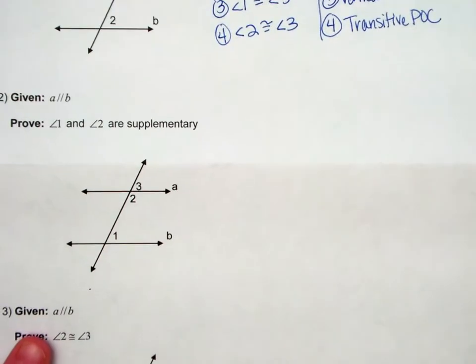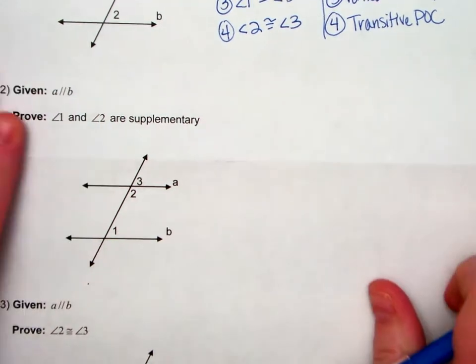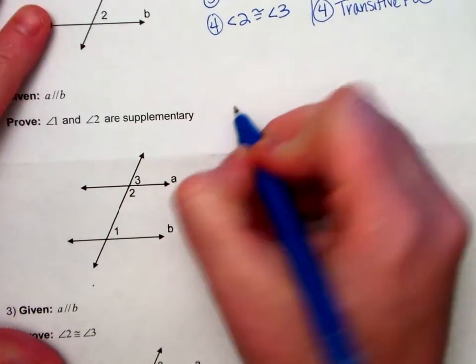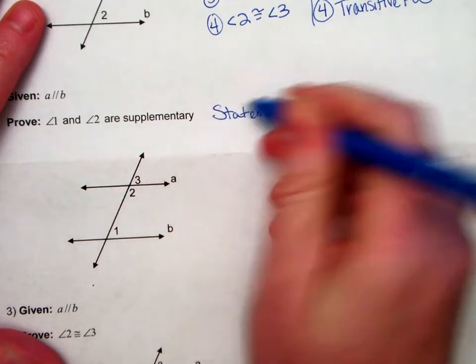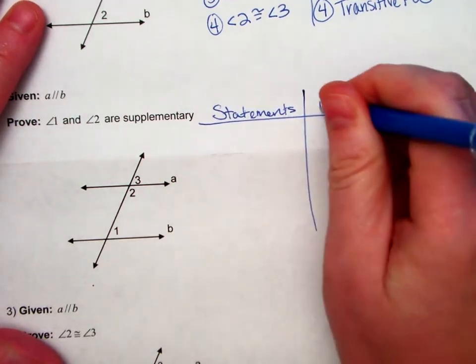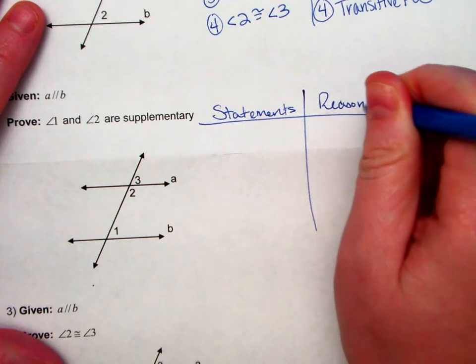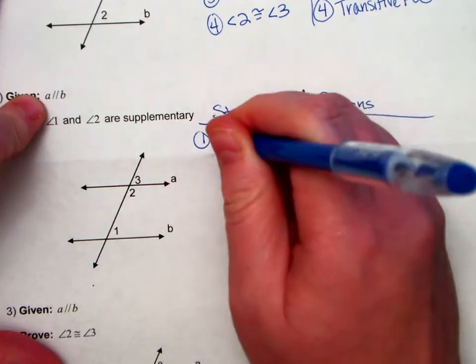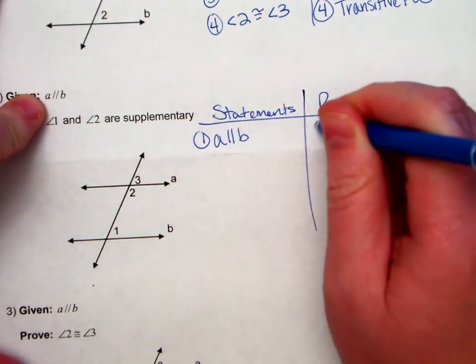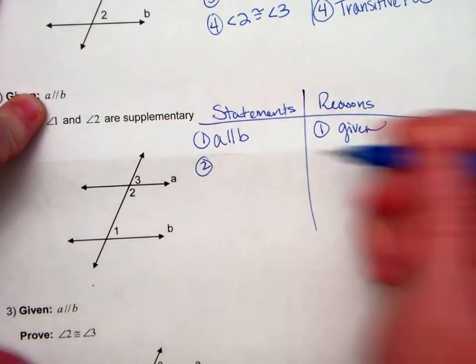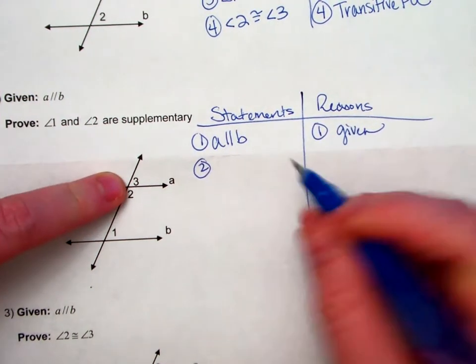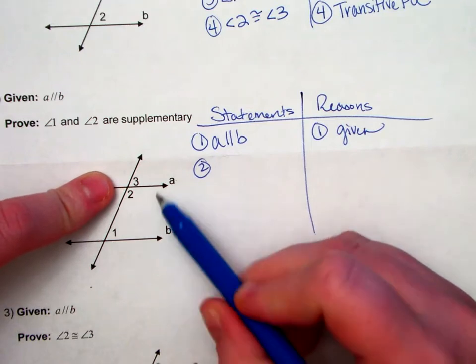Number 2, we need to state that angle 1 and angle 2 are supplementary. This is roughly about a 6 to 7 step proof. We're going to figure this out. So to start, number 1, A is parallel to B. That's your given.